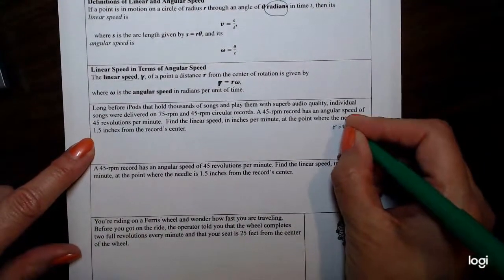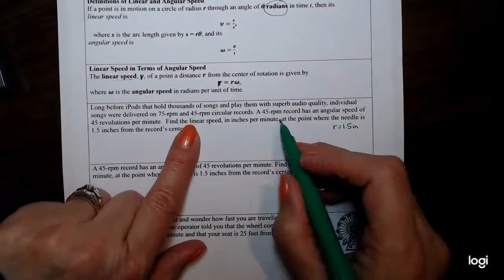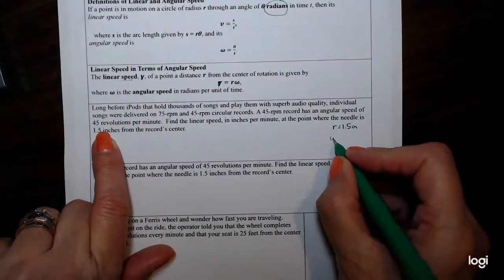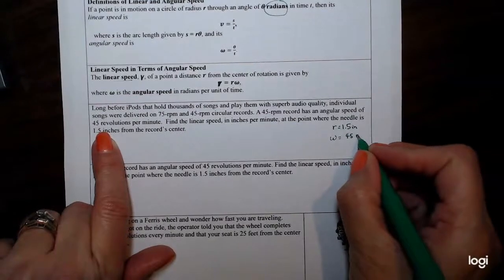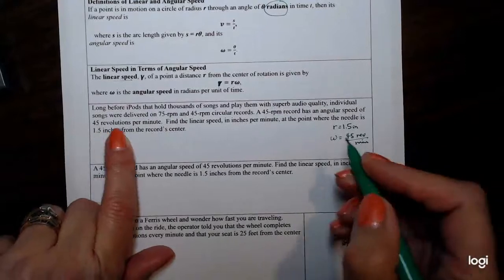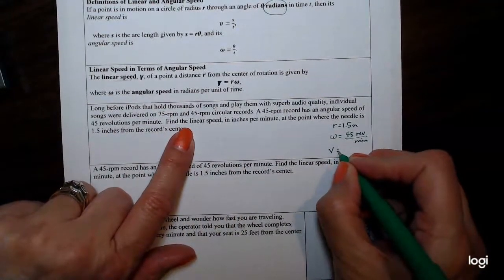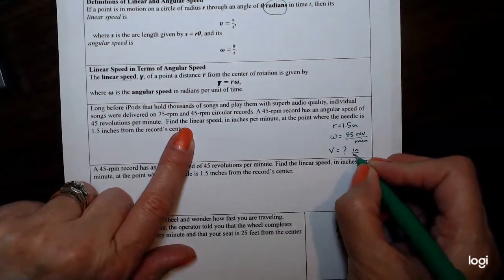Okay, that's my radius, 1.5 inches. And they tell me that 45 RPM is the angular speed, so that's our omega, 45 revolutions per minute. And we are supposed to find the linear speed, v, in inches per minute.